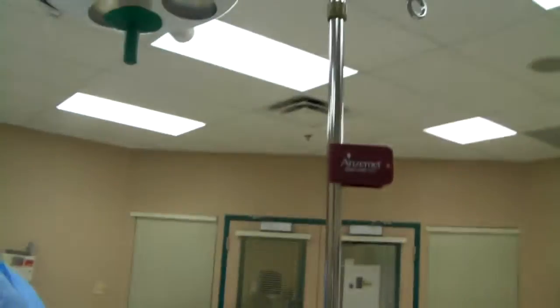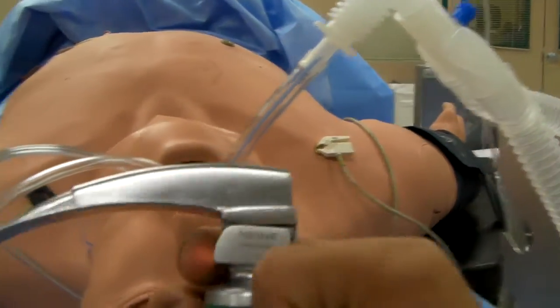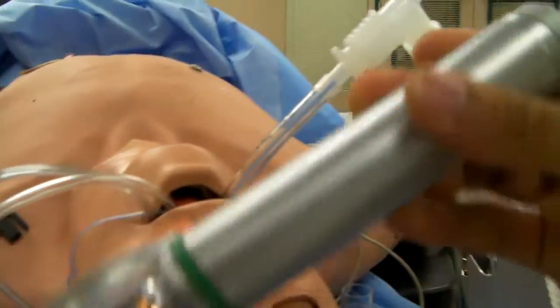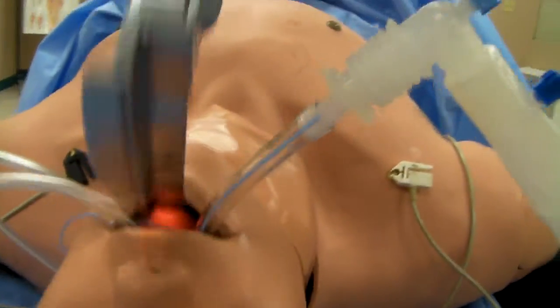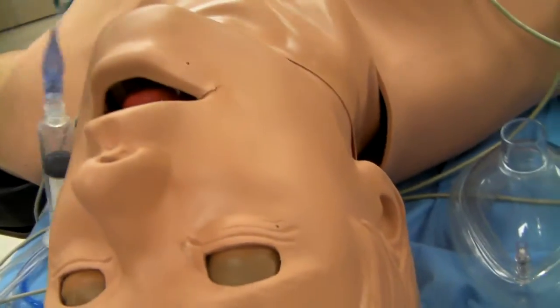Okay, so basically there's a light source right there, and you essentially stick this into the patient's mouth, when all of this is not in there.